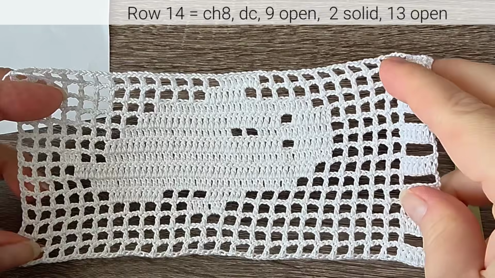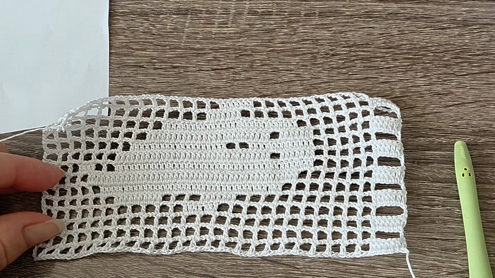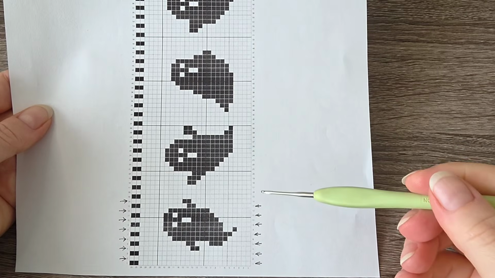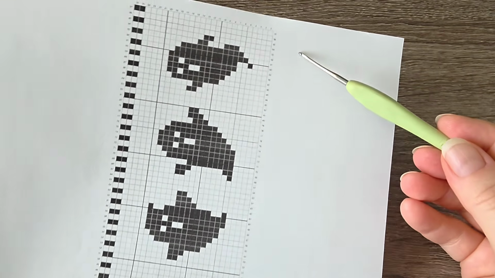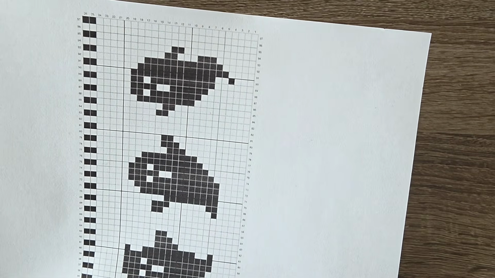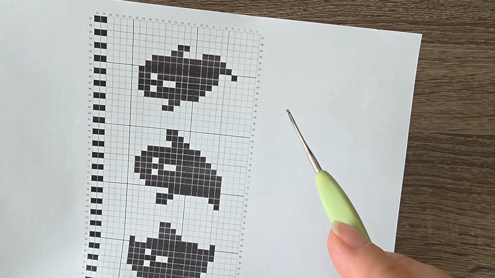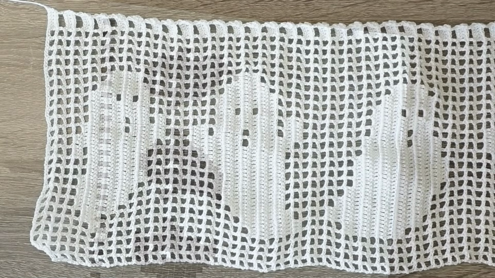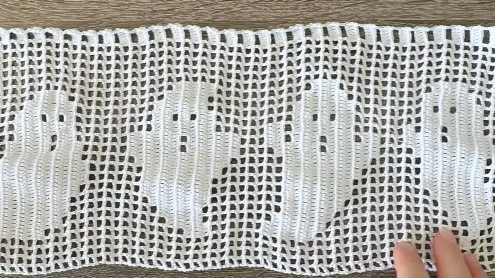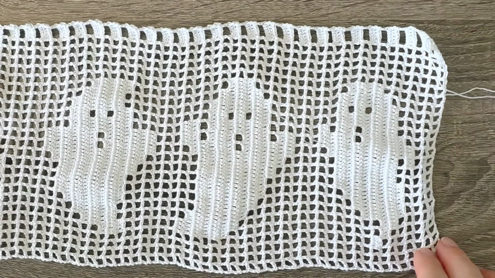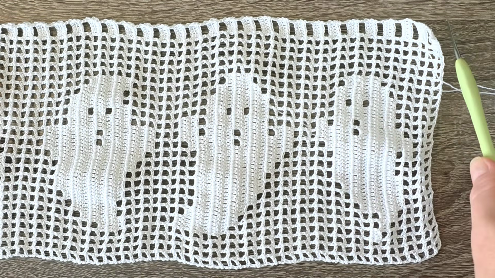And the first ghost is finished. And now follow the chart same way and finish all 97 rows. Then we can do top border and bottom border. So I finished all my 6 ghosts, and now we'll do the border for the top.